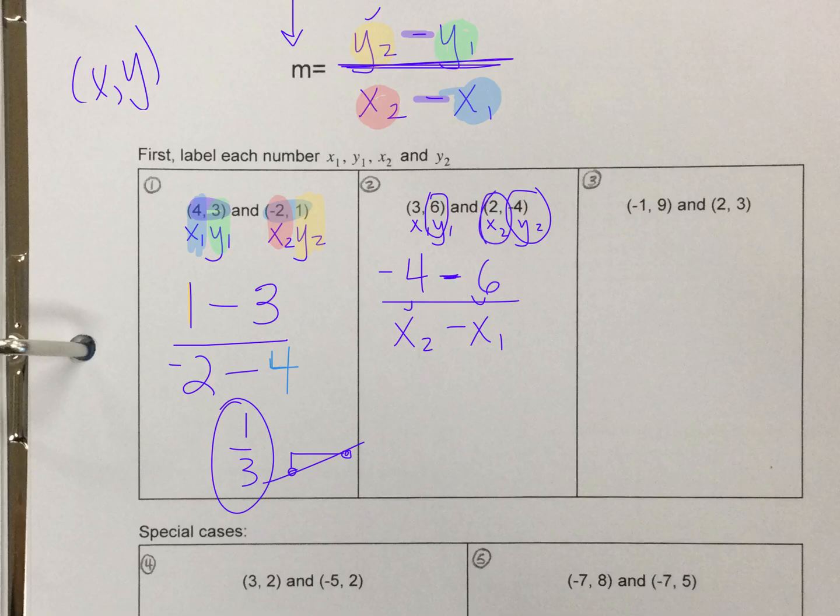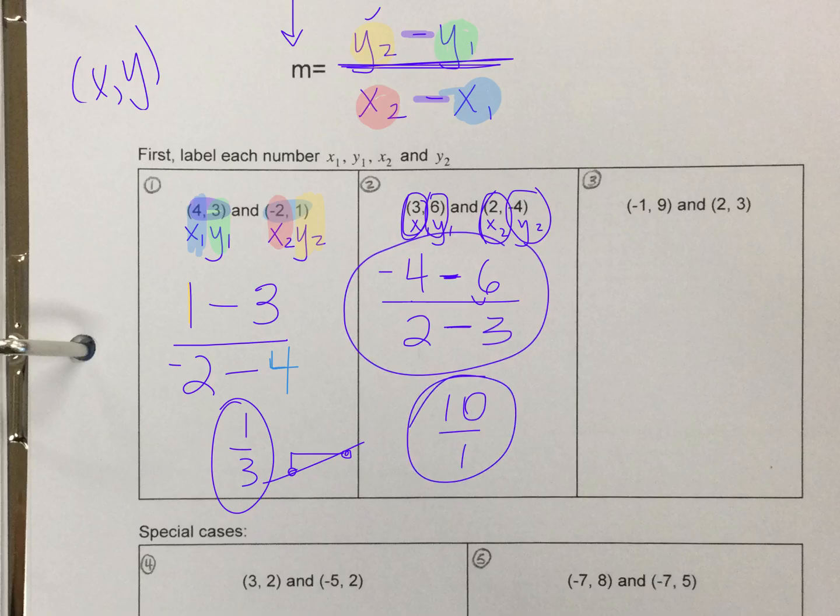It's our 2. So let's erase the x2 and put the number 2 in. And then x1 is a 3. And it's a minus. Type this exactly like that into your calculator, and you will get the answer 10. I need my slope to be a fraction, so I'm just going to turn it into a fraction and write 10/1.